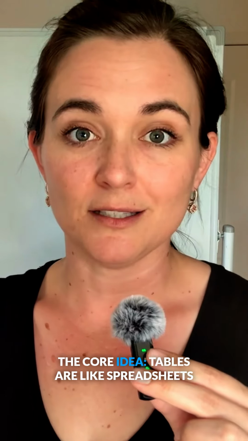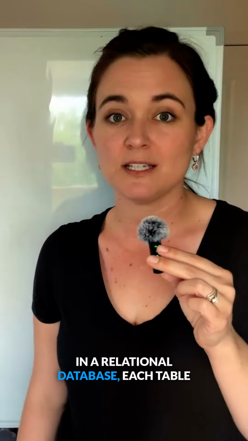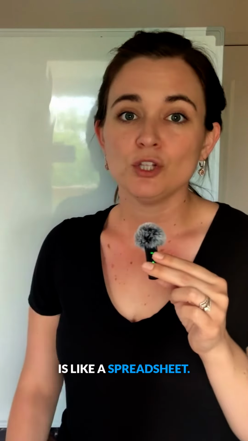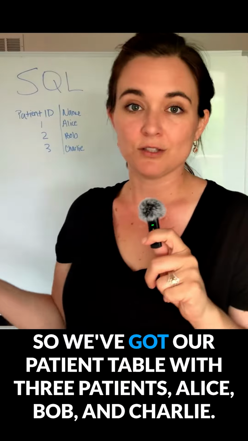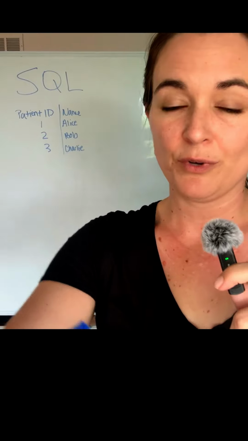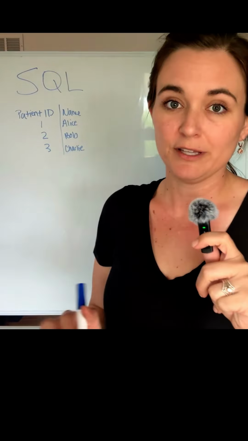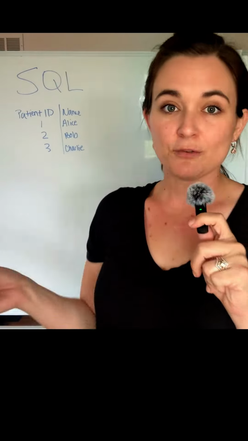The core idea: tables are like spreadsheets with rules. Let's start with the basics. In a relational database, each table is like a spreadsheet. You've got rows of data and columns for each type of information. So we've got our patient table with three patients: Alice, Bob, and Charlie. This is your patient list.